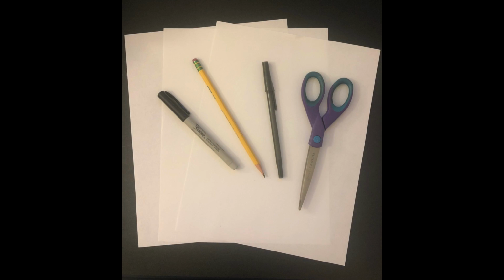Now that we're going to start the project, you'll need a couple of materials. You're going to need 3 sheets of paper. It can just be white copy paper if you want, or some kind of drawing paper. And then any kind of writing utensil, a pencil or a ballpoint pen or even a Sharpie. And you could also get a pair of scissors if you have some handy.